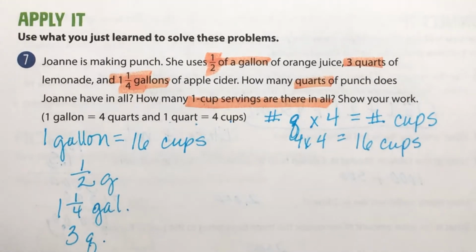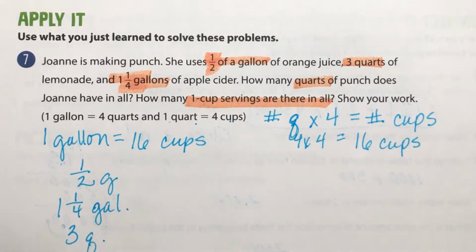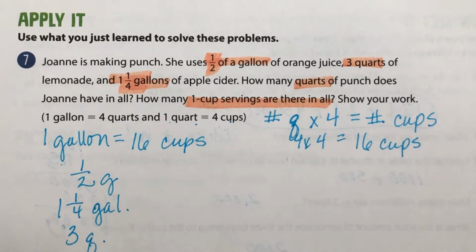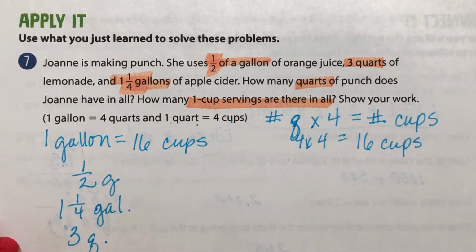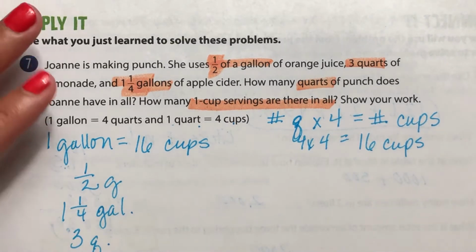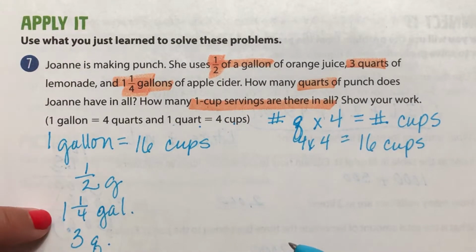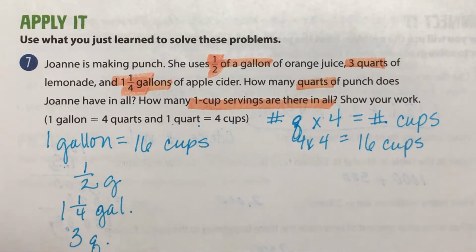So this is part 2 of lesson 29, session 3. And so we're at the point where we've just written out all of the values that we need to compare. Now I'm gonna draw, we have a half gallon, 1 1/4 gallon, and 3 quarts.